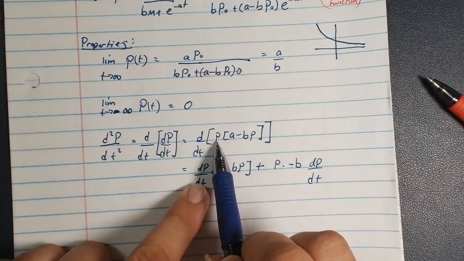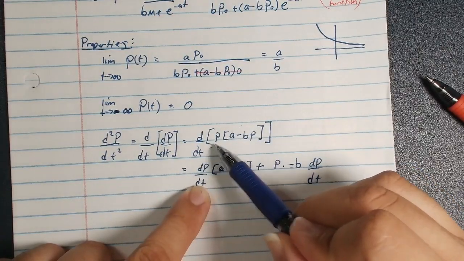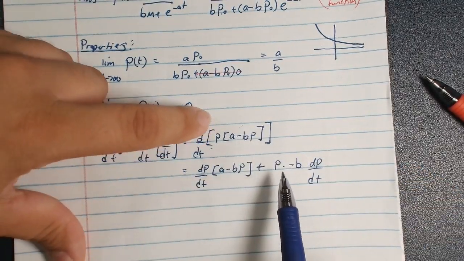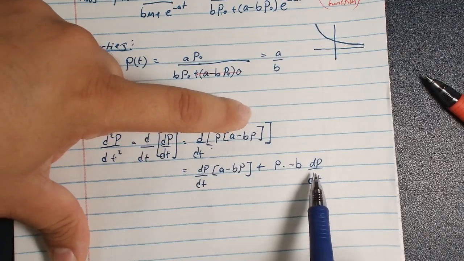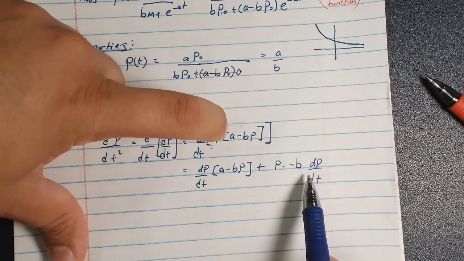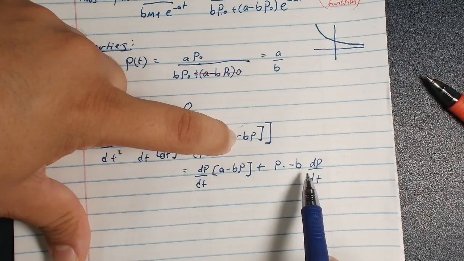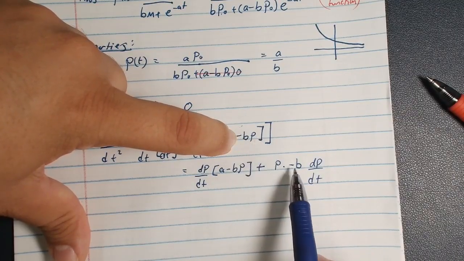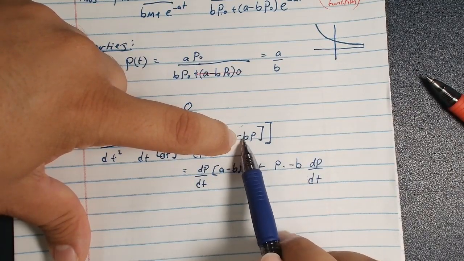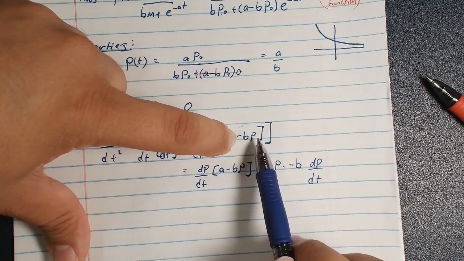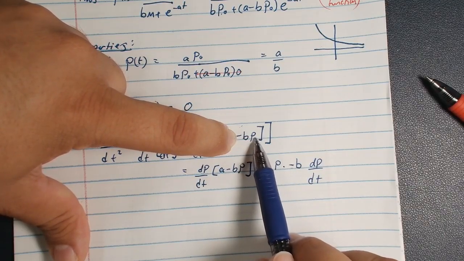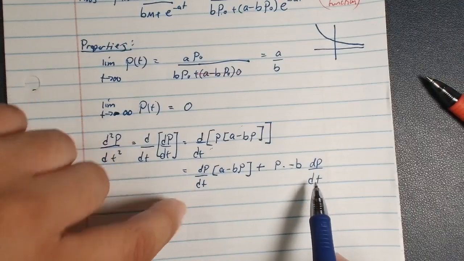Derivative of the first one, dp dt, times the second, plus, leave the first one alone, and then the derivative of the second. The derivative of a is 0, since it's a constant. The derivative of negative bp, the negative b stays the way it is, since it's a constant coefficient, and the derivative of p is dp dt, just like it was earlier.